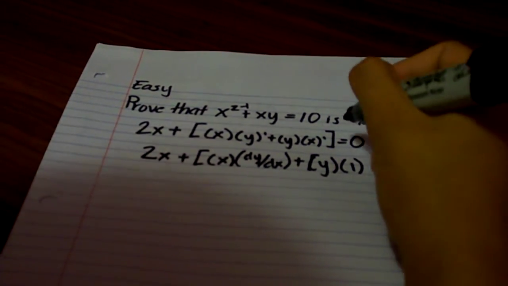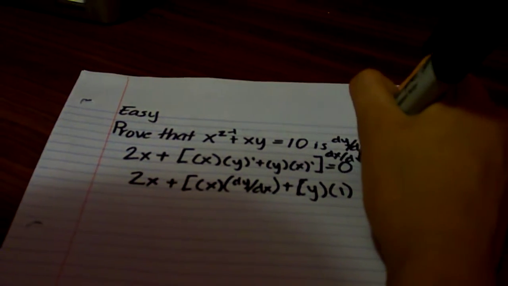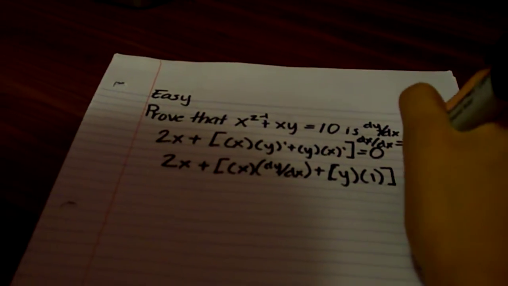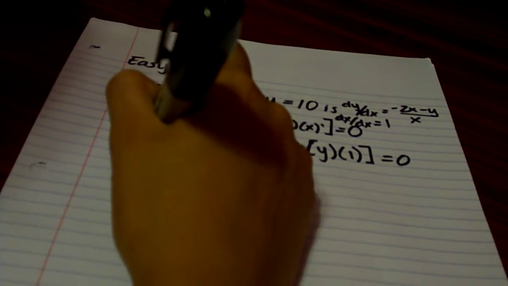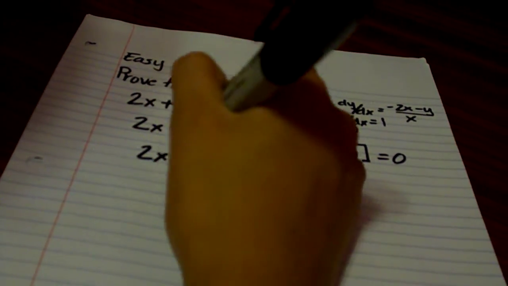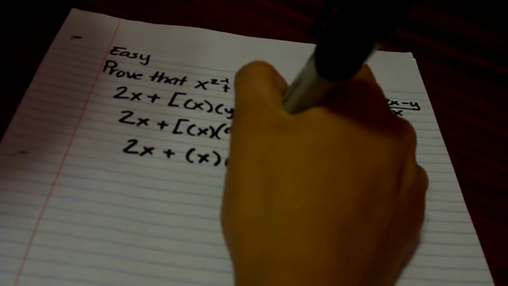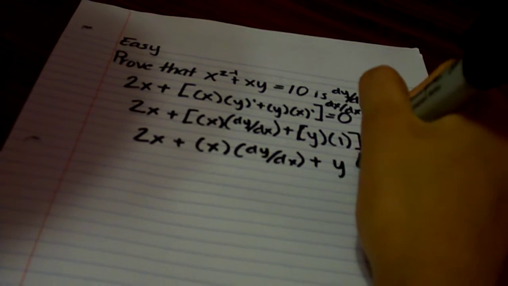The reason the derivative of x is 1 is because it's dx over dx. In other words, it equals 1. So you close the bracket, equals 0. You continue simplifying it, so it would be 2x plus x dy over dx plus y equals 0.